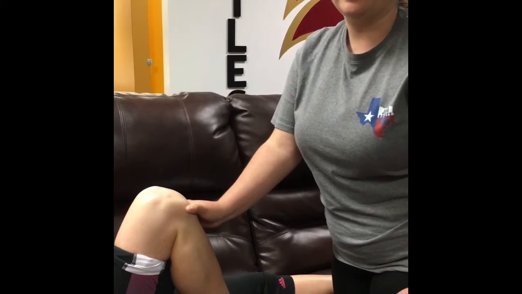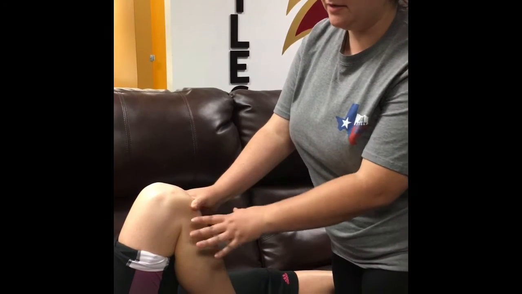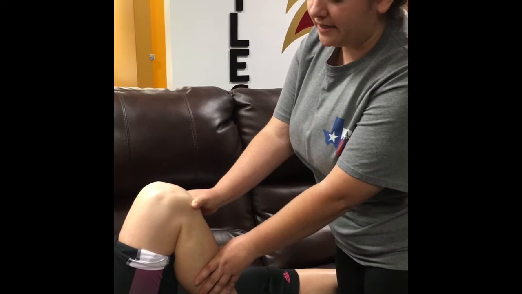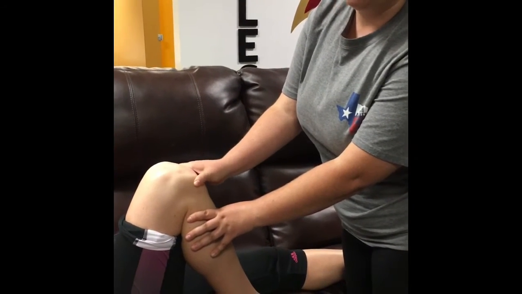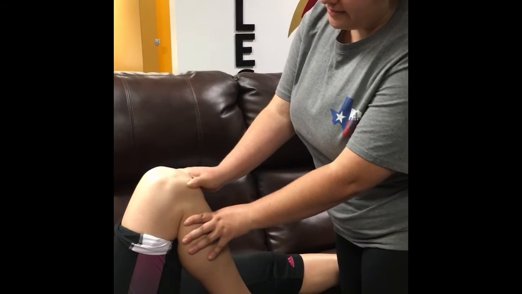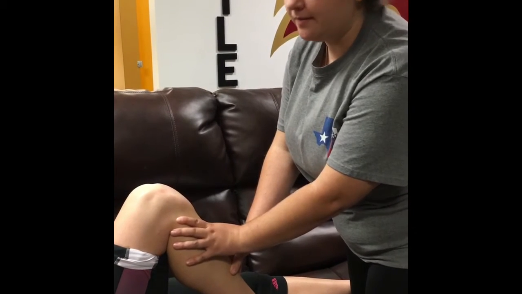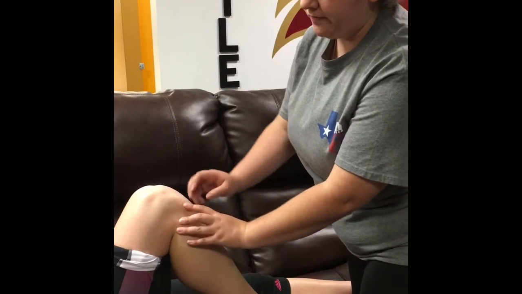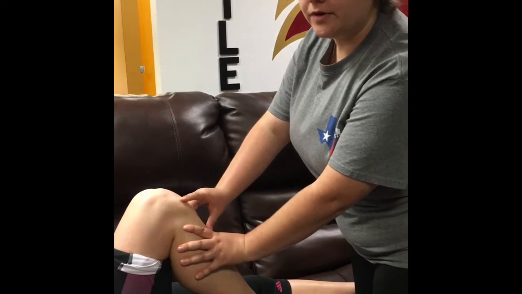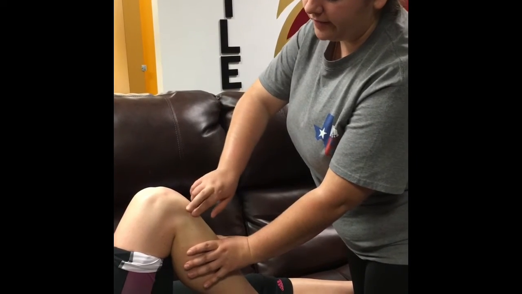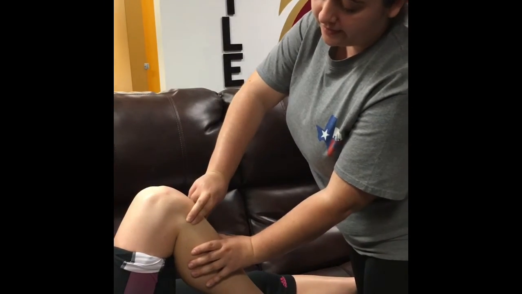Then we're going to do the lateral femoral epicondyle. We're going to have the patient, once again, in supine with the leg flexed past 90 degrees. And we're going to palpate just right underneath the femoral condyle. And that's going to be right here. Next is the head of the fibula. You're going to go from the last palpation, which was the lateral femoral epicondyle, and you're just going to move laterally along the joint line. And right here is the head of the fibula.